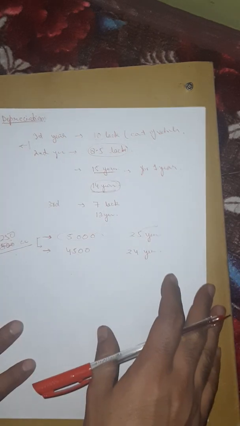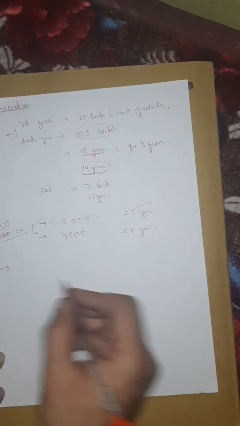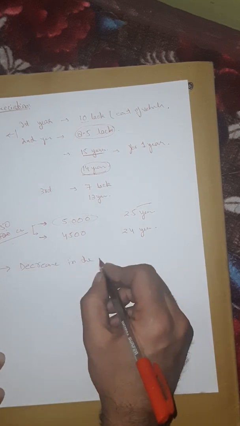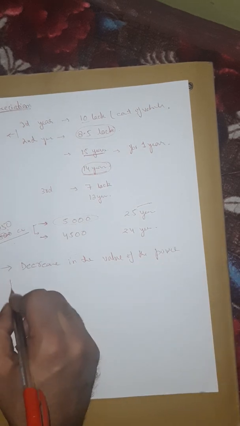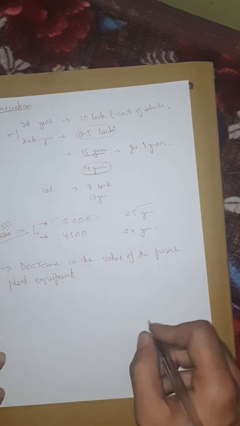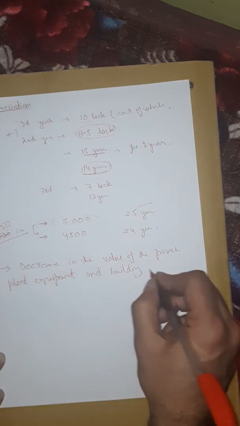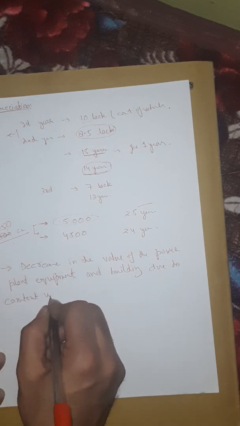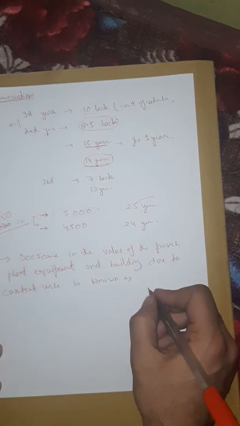So this is called depreciation. Depreciation is the decrease in the value of the power plant equipment and building due to constant use.